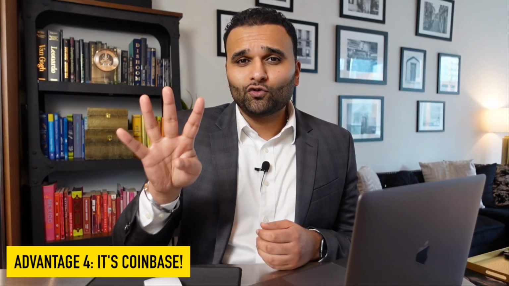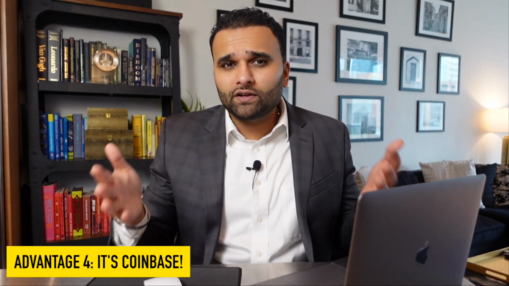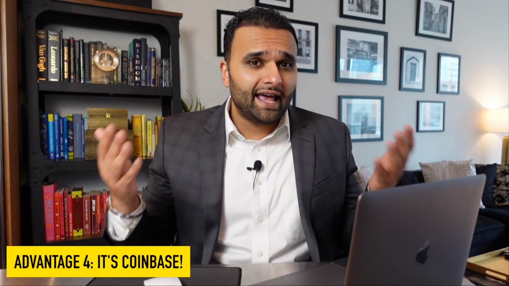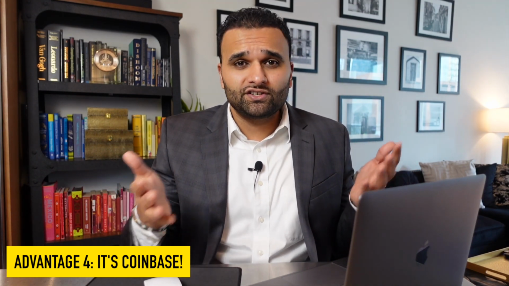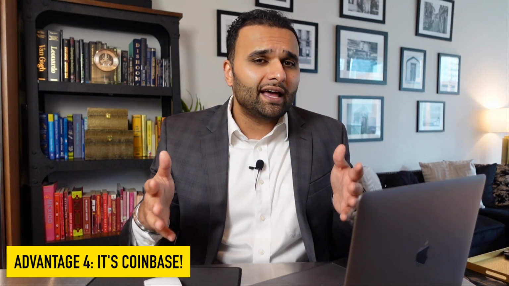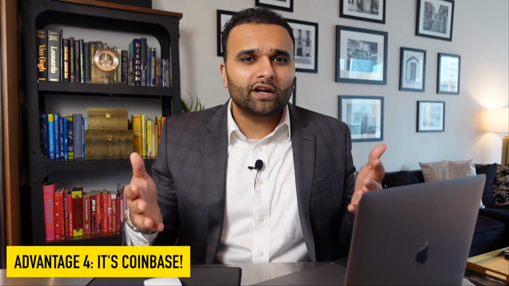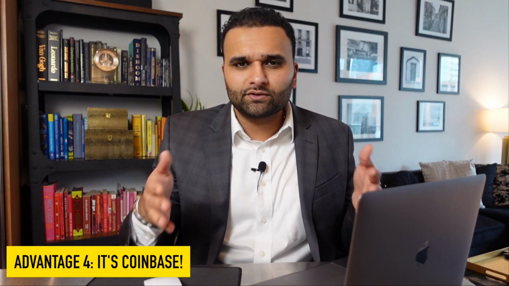And the fourth advantage of Coinbase Pro is that it's Coinbase. That means that you get all of the great security features that Coinbase has. You'll get access to the same amount of cryptocurrencies to trade. You get the same customer service and support, and you still have the ability to transfer your crypto to an external wallet or transfer it to your regular Coinbase account with ease.